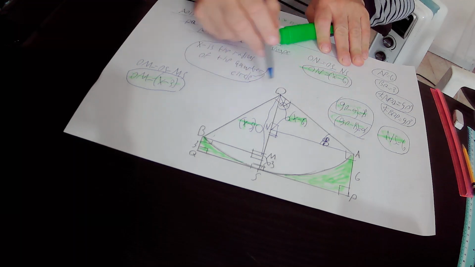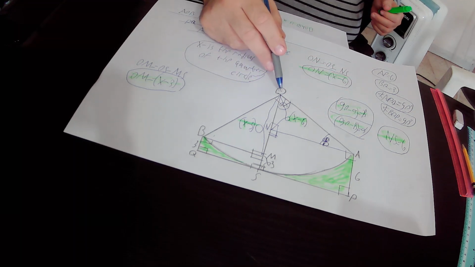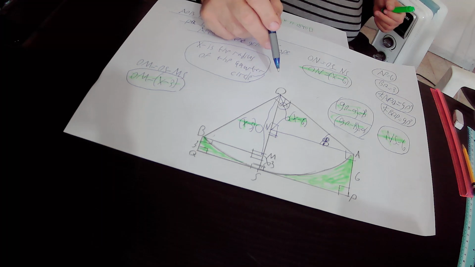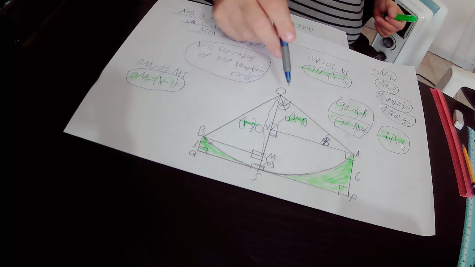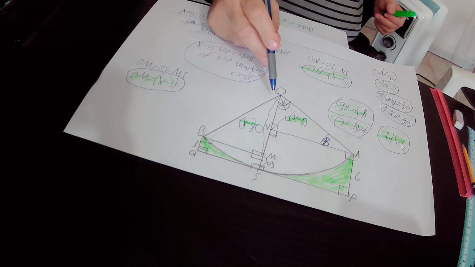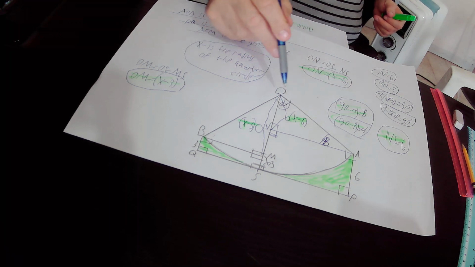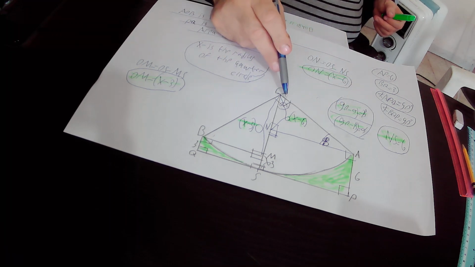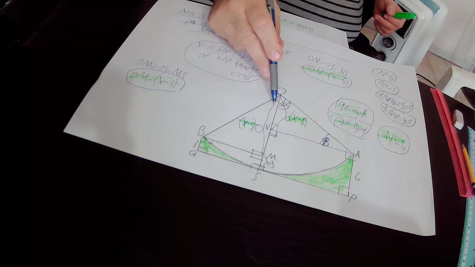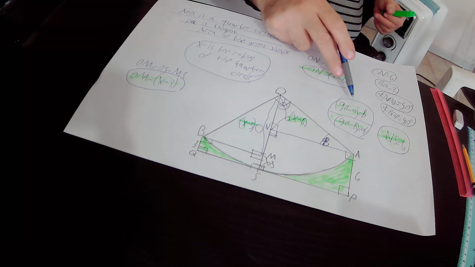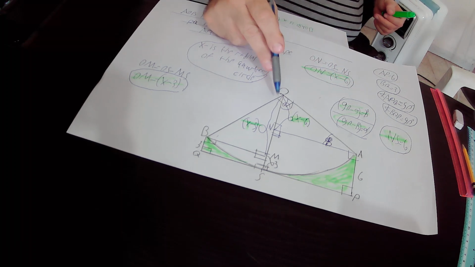Angle AOB is a right angle, it equals 90 degrees. So 90 degrees minus this angle alpha must be equal to the missing angle here. So 90 degrees minus alpha equals this missing angle, and 90 degrees minus alpha is beta. So the missing angle here equals beta.